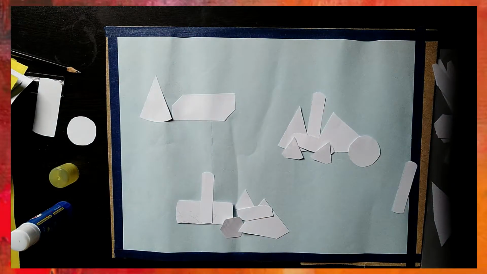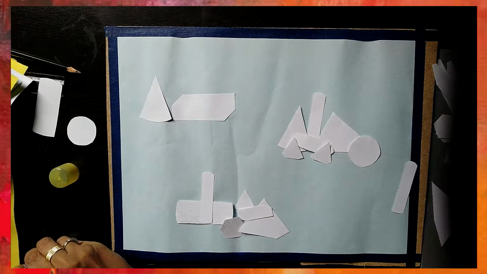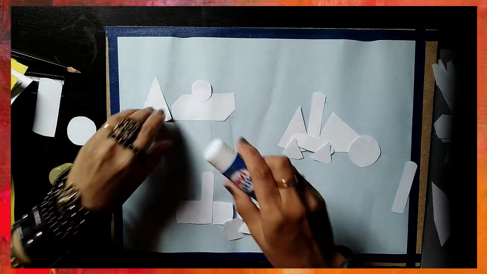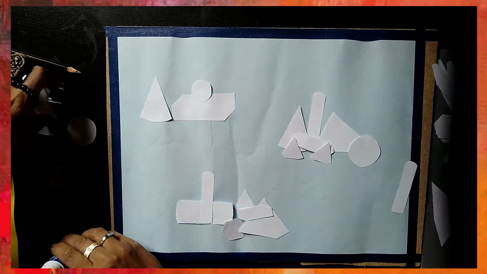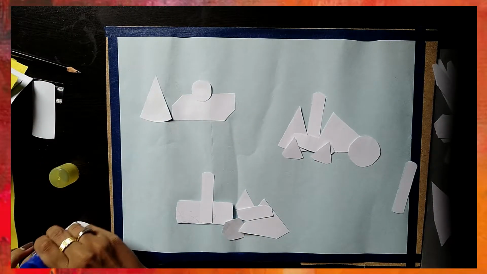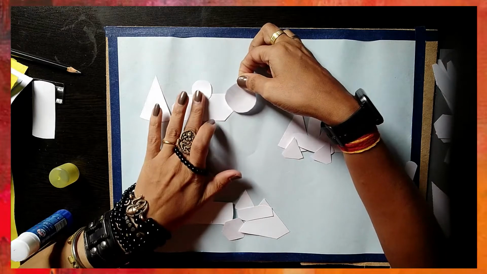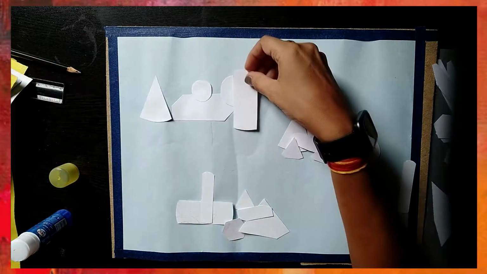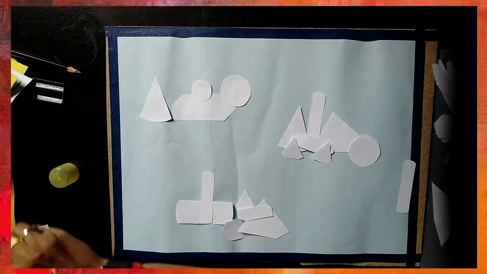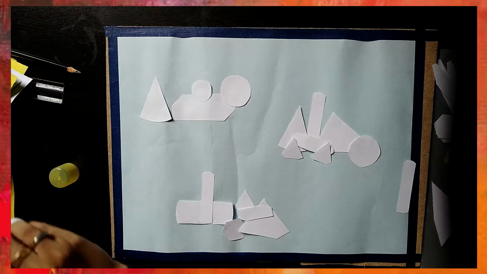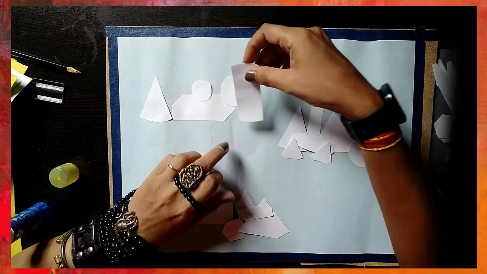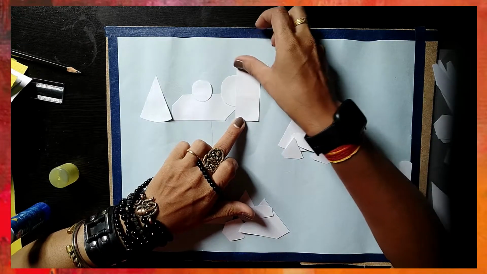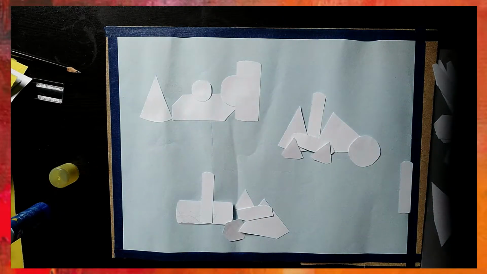Then I have a small circle. Well, it has flown. It's good that I have another piece of circle with me. I place it over here. I take my circle. I put my circle here. I take my cylinder and put it over here. This is one of the compositions.